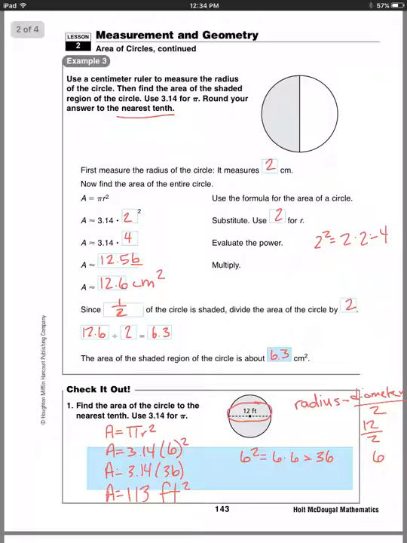Now remember, your area is a squared answer. So you put a square on your label, okay? When you're just finding the perimeter or circumference, you just have a label with no little number.